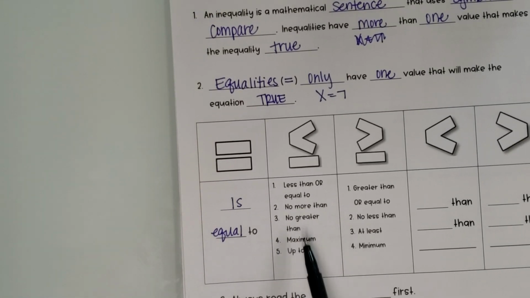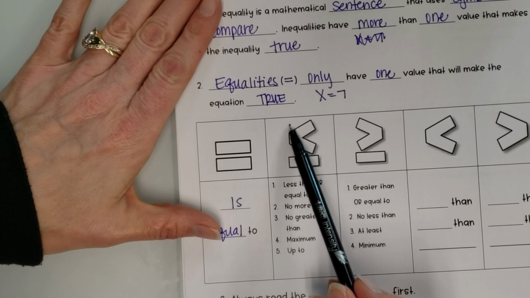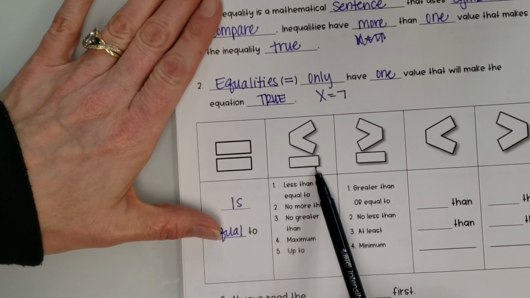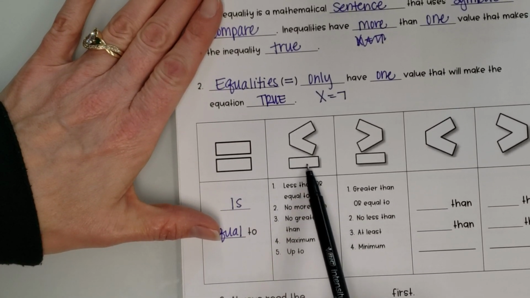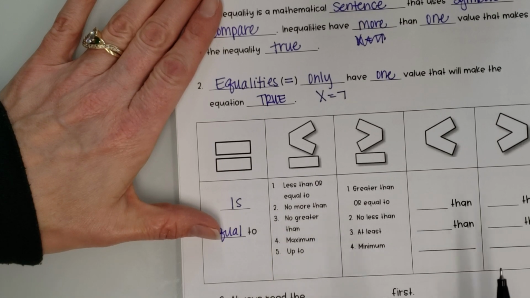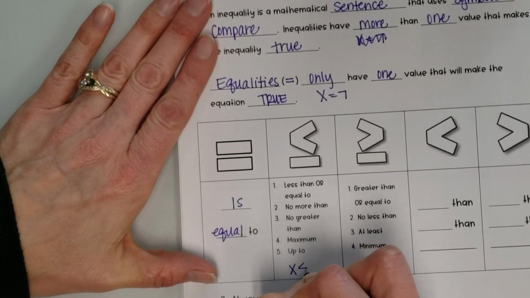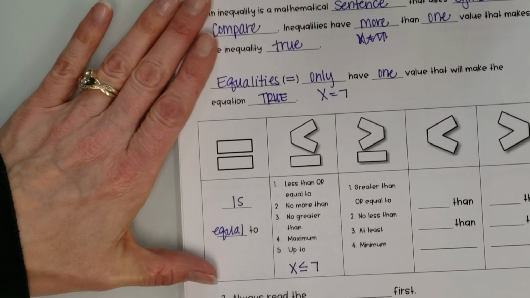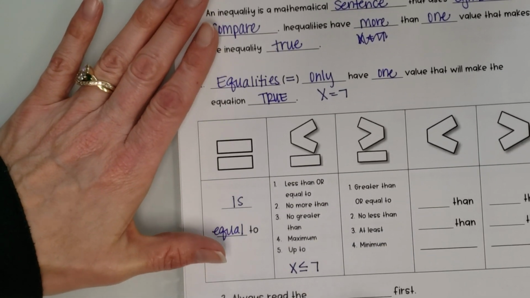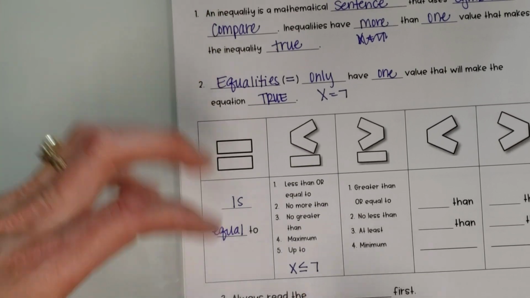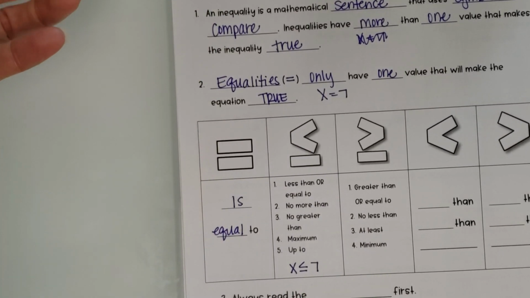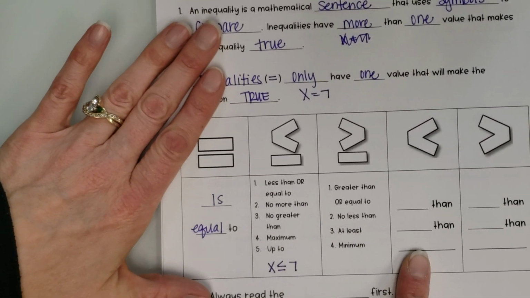These are words or phrases you may see in a word problem that let you know it's less than or equal to. Remember, this bar means it can be that number. So if I have x is less than or equal to 7, it means it can be 7 or anything less than 7.